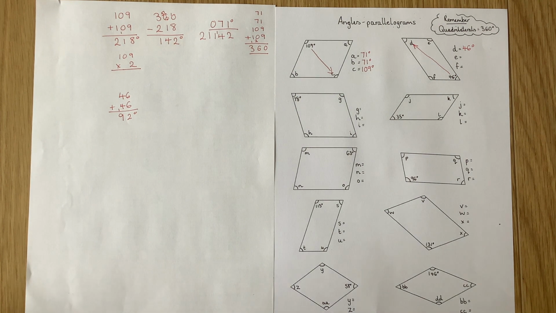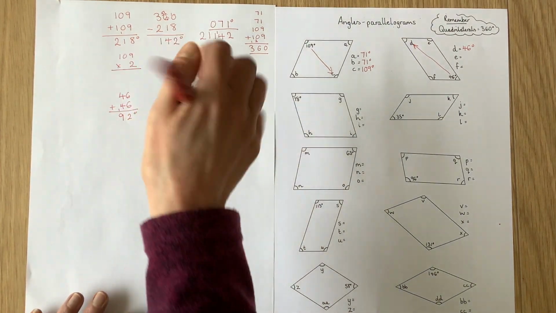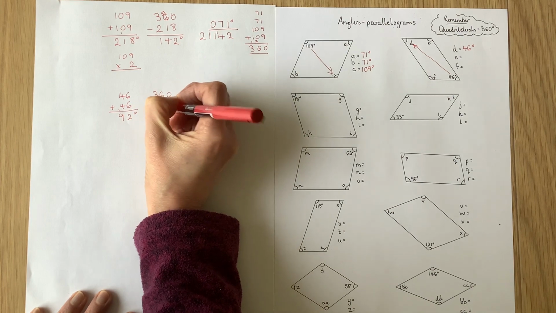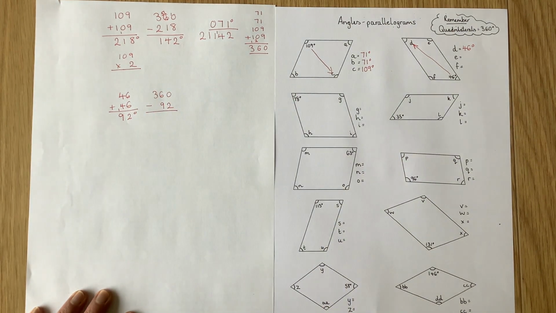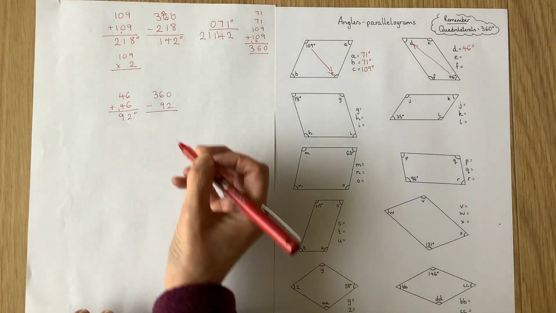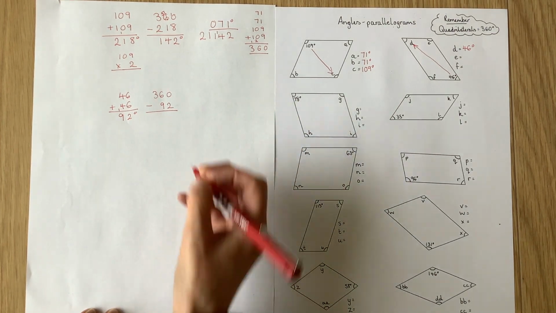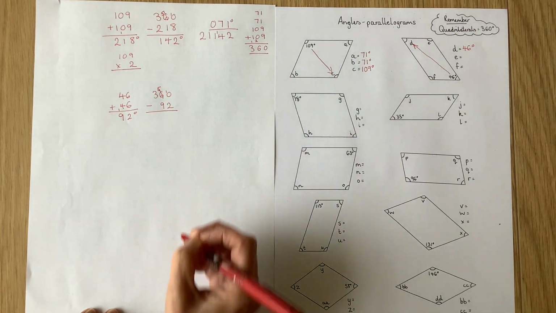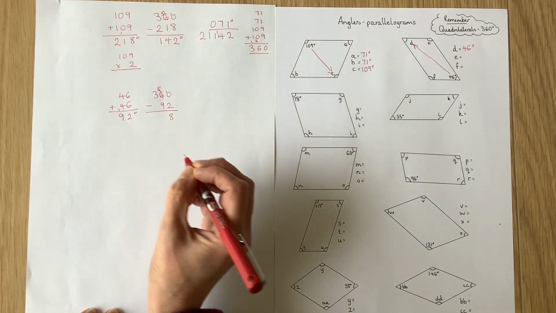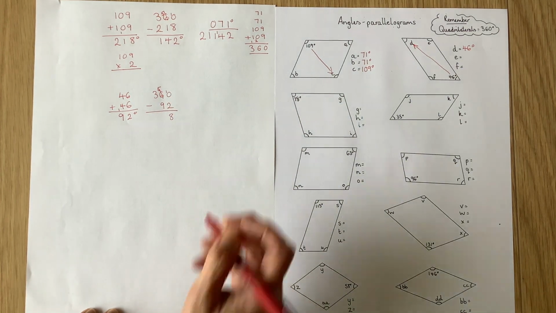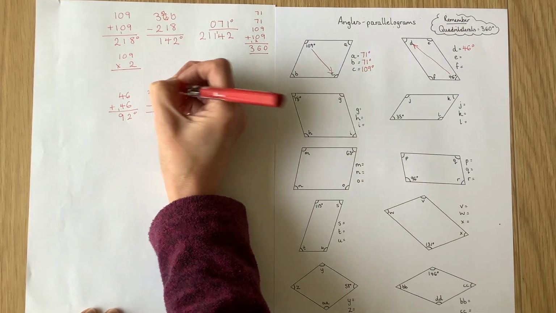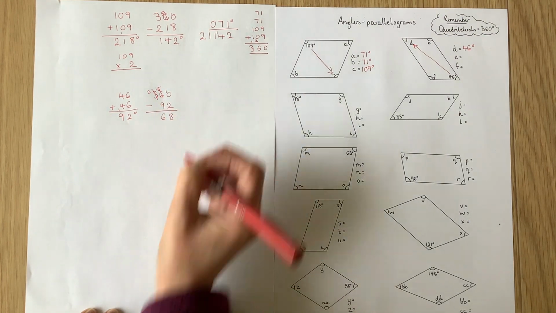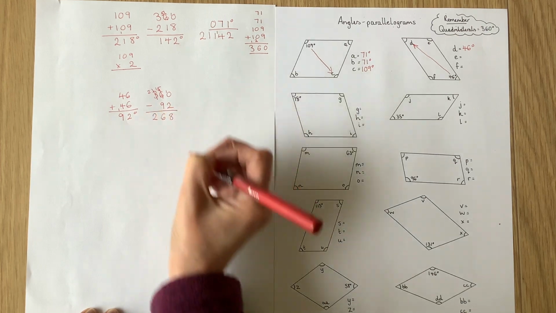What do I need to do now? Exactly the same as we did above. I'm going to take that away from 360. I'm going to take away the 92 to see how many degrees I've still got left. So 0 take away 2, I can't do that, so I'm doing my exchange. 10 take away 2 is going to be 8. 5 take away 9, can't do that one, so doing another exchange. 15 take away 9 is going to be 6. 2 take away nothing, 2.